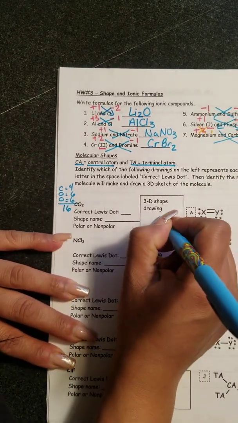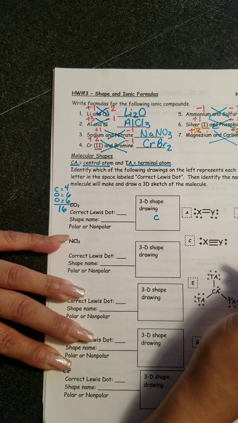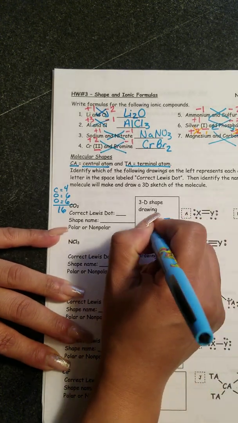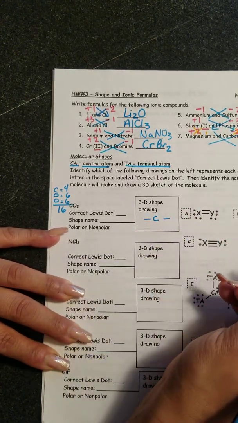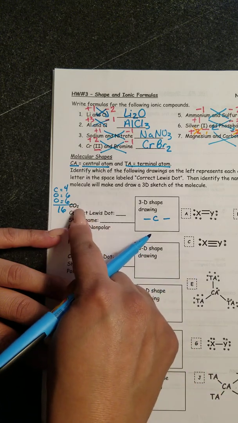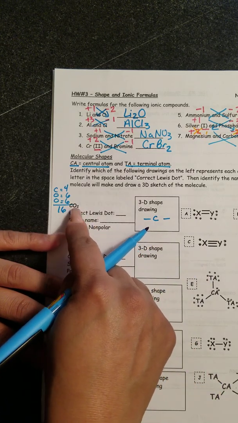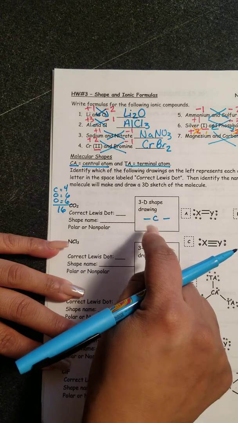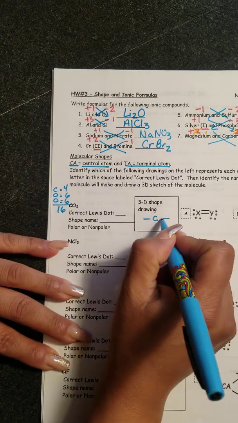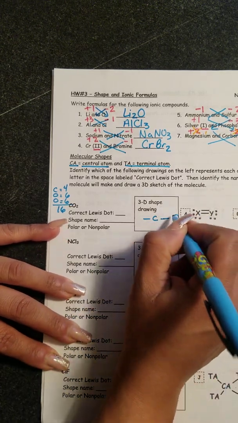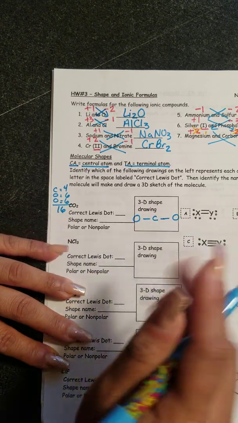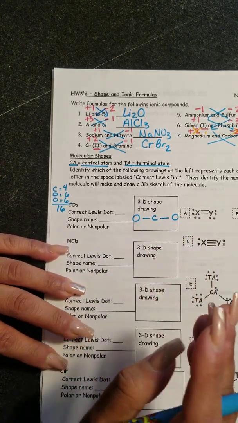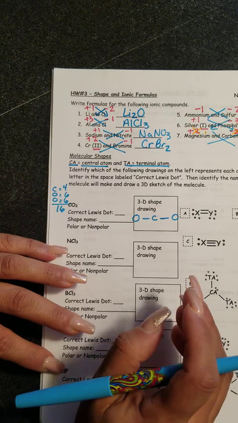I'm going to come over here and I'm going to do my drawing. Carbon is always a Ca. I'm going to do a line. Okay, why am I drawing a line? Because this is a covalent compound, nonmetal and nonmetal, and they share. How do I indicate sharing? With lines. Okay, I'm going to draw an oxygen and an oxygen. First thing, when we do drawings, we always try to draw everything symmetrical.